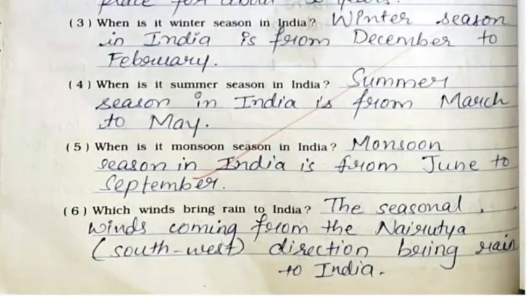Third, when is it winter season in India? Winter season in India is from December to February. Fourth, when is it summer season in India? Summer season in India is from March to May. Fifth one, when is it monsoon season in India? Monsoon season in India is from June to September.